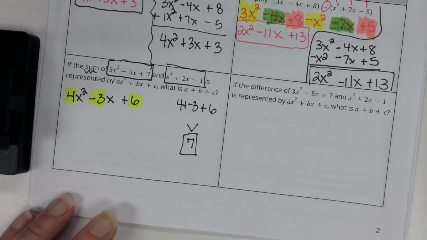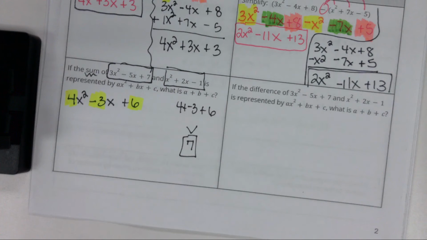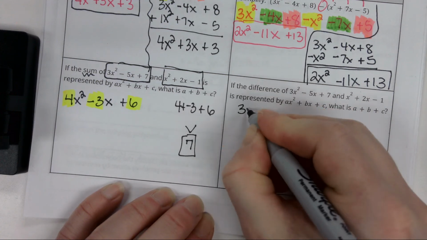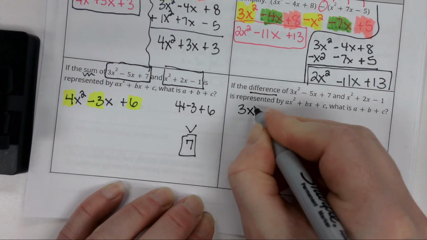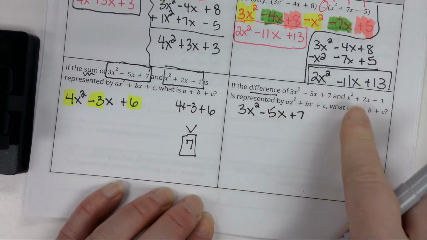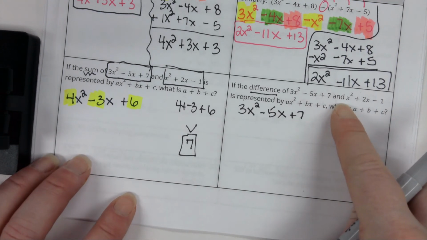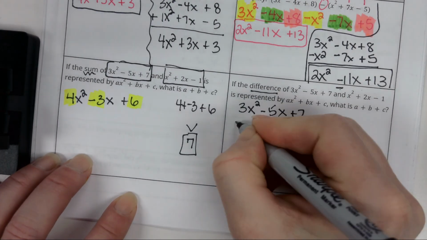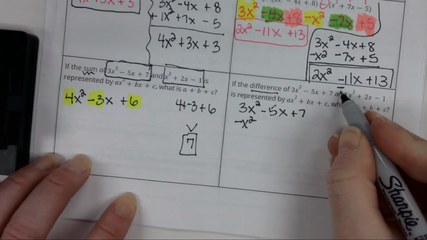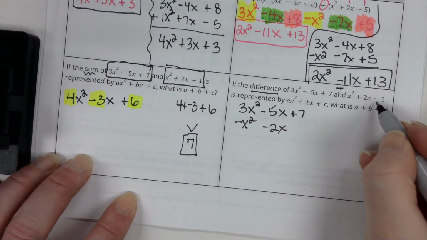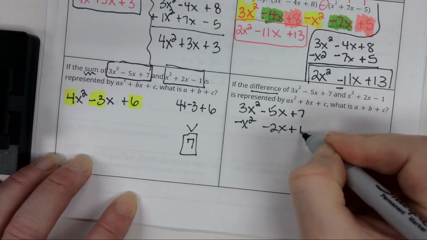Ooh, difference. I have to write out work on difference. So we have difference of these same numbers. Difference when you subtract. So I'm going to do a subtraction sign. I'm going to apply it to each of these terms. So I have minus x squared. I'm going to put it right below there. I have minus 2x. And I have minus a negative 1, so I'm going to be adding 1.